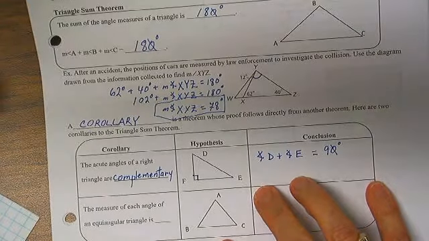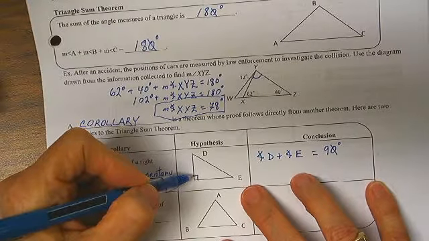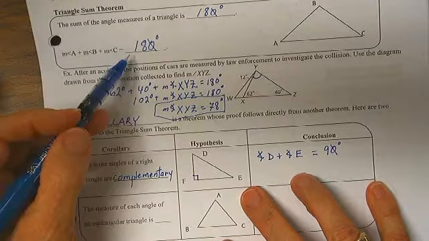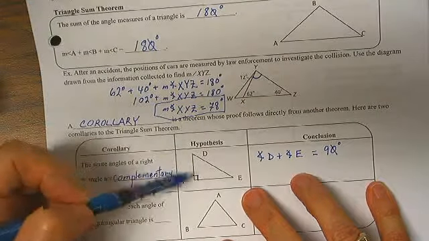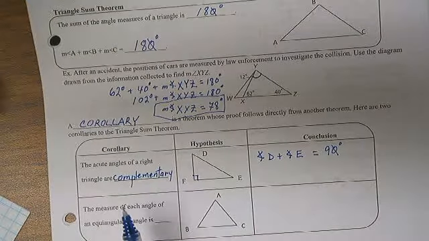Why do they have to add up to 90 degrees? Because a right angle has 90 degrees, and the triangle sum theorem tells us that the three angles together add to 180 degrees.